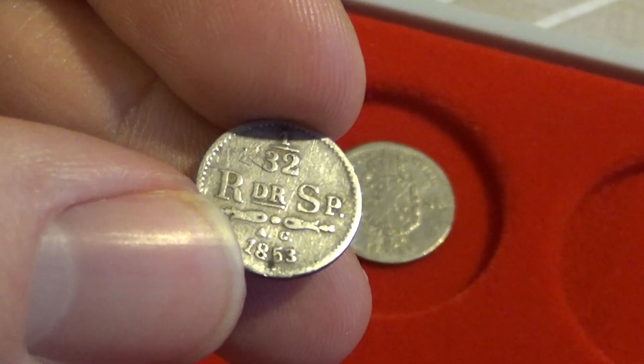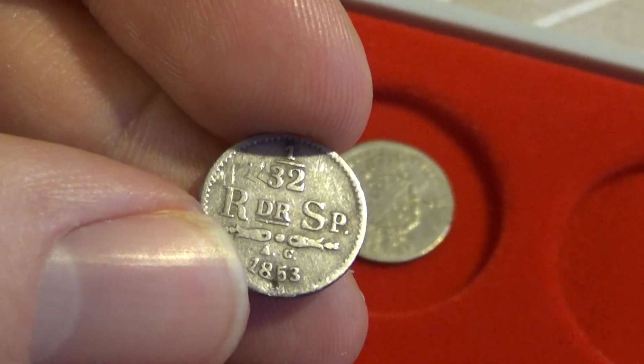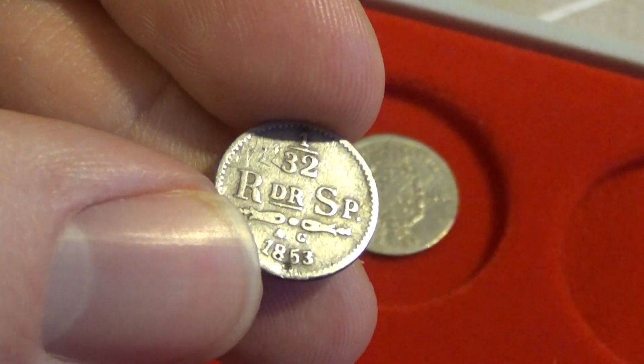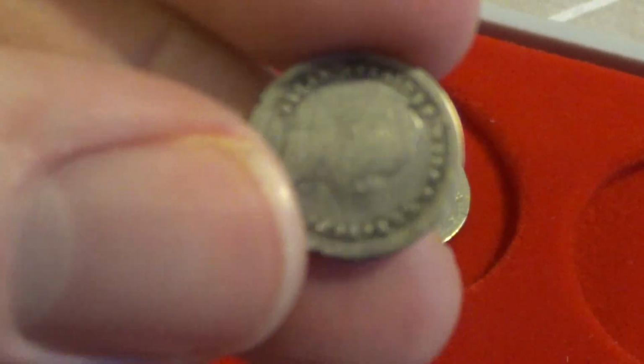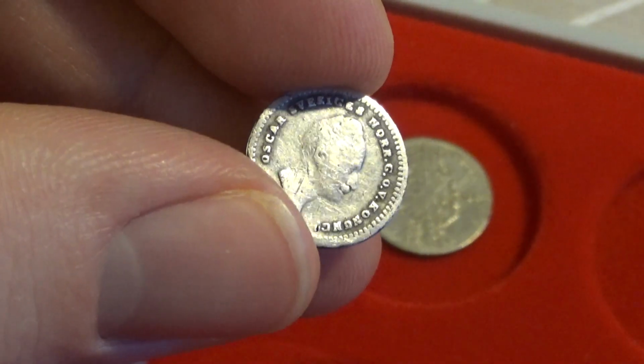a 1/32nd piece of Riksdaler Specie, 1853, with a portrait of King Oscar.